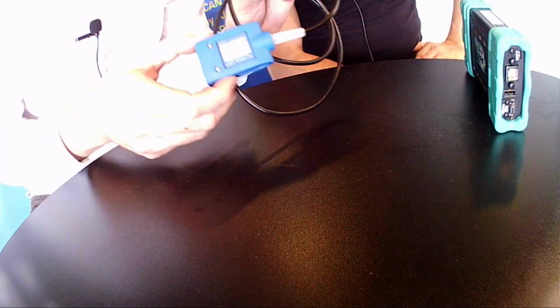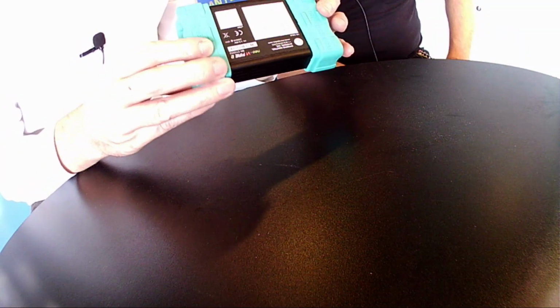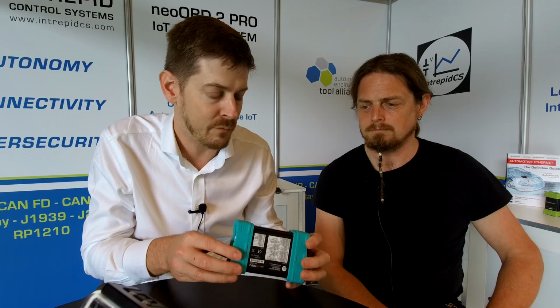Moving on from this, which one might consider to be a more dumb device simply because you need to have a laptop with it even though it can run scripts, let's move on to the next device that Intrepid have got here. So this is where it gets a little bit funkier. You can connect this to more, it can run more, it can log data. Tell us more about that.